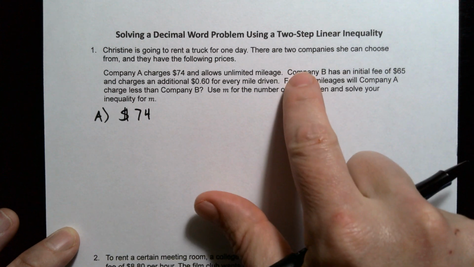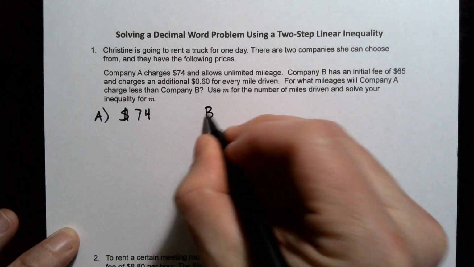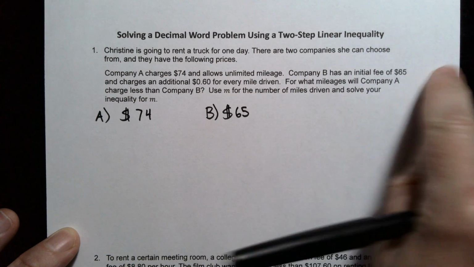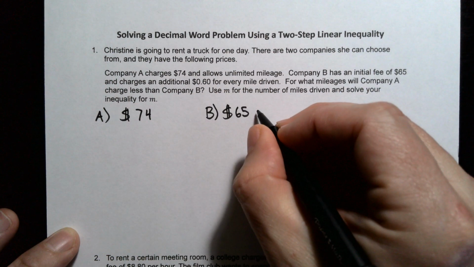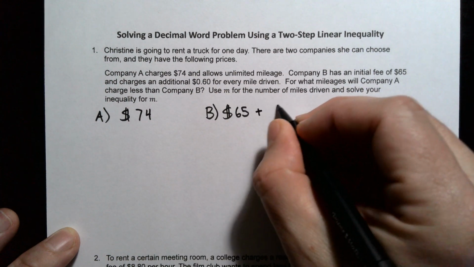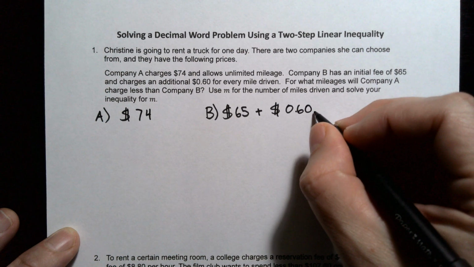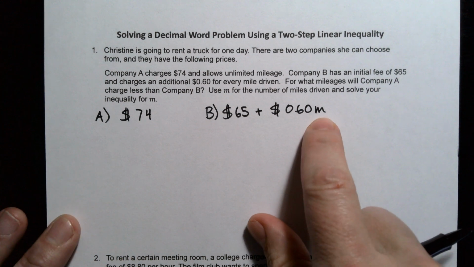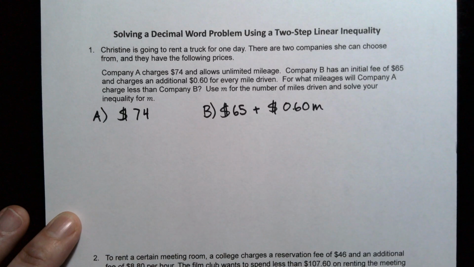Okay. Company B has an initial fee of $65. Okay, so that's 65. But it also charges an additional 60 cents for every mile. So that's plus 0.60 per mile. And I'm going to put an M there to stand for miles. So what mileage will company A charge less than company B? And we'll use M for the number of miles.